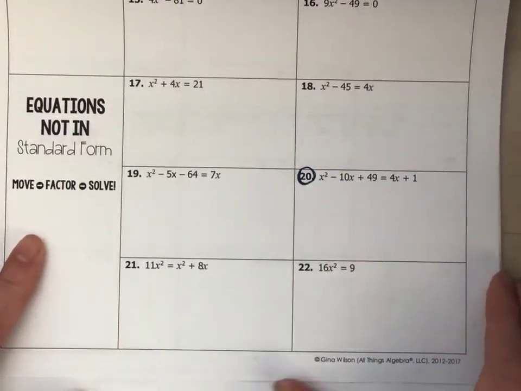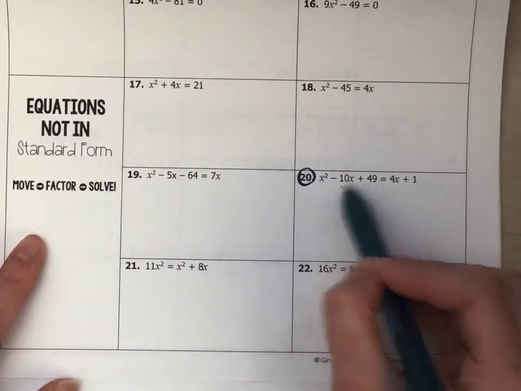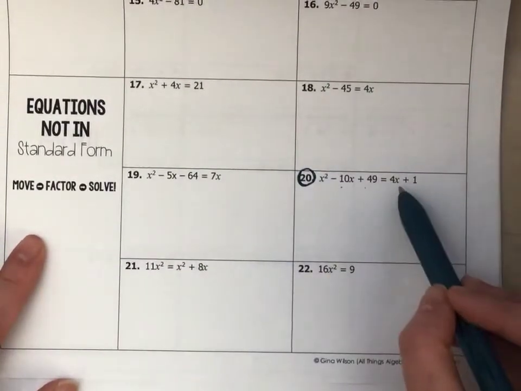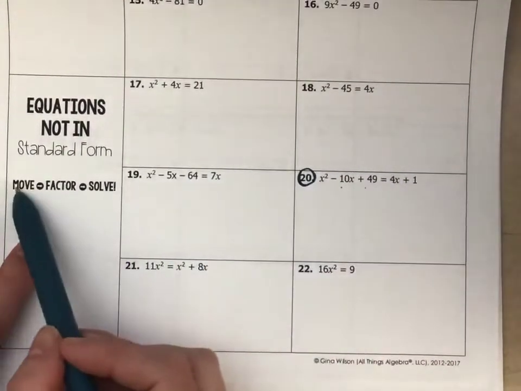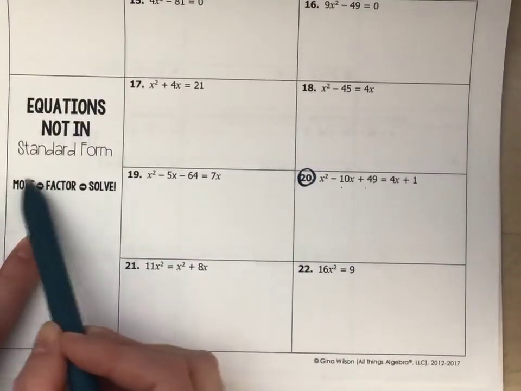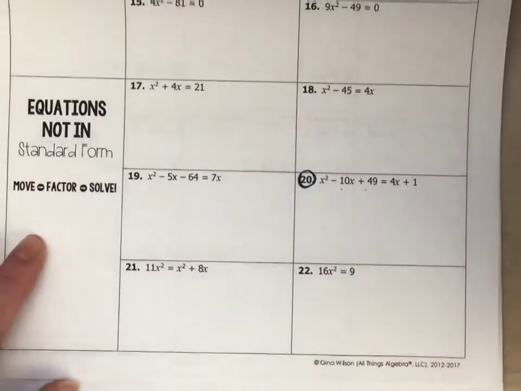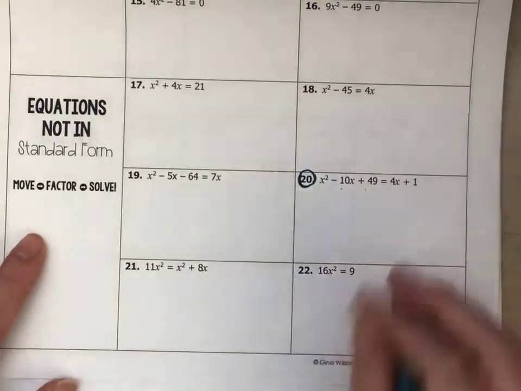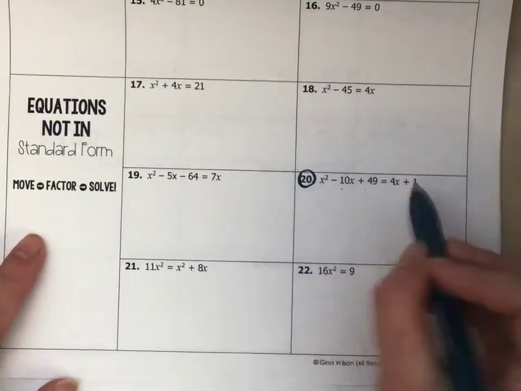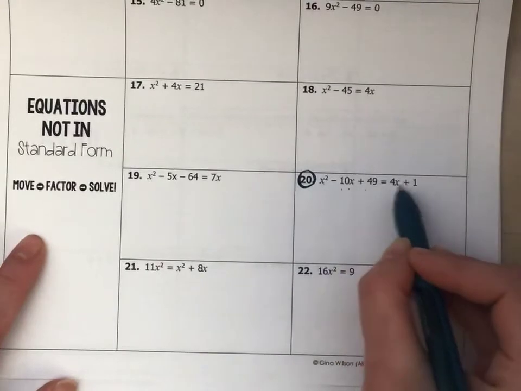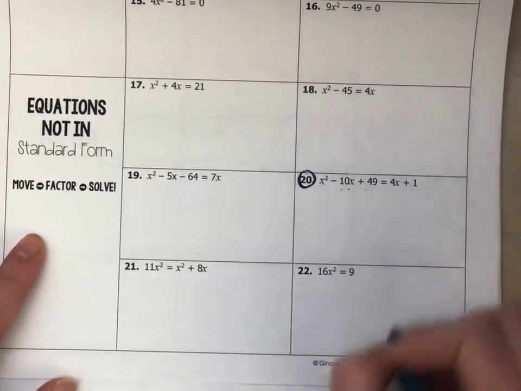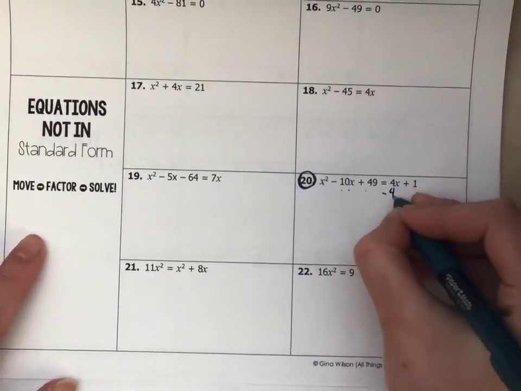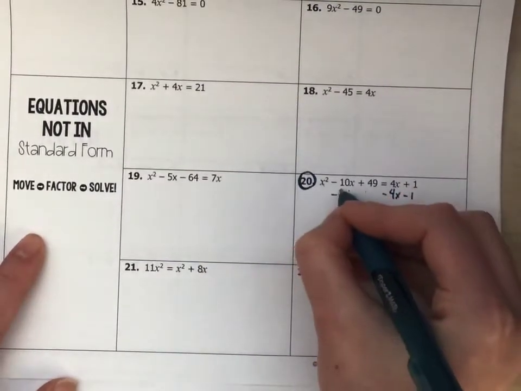Now, this one looks a little bit different already. I've got x squared minus 10x plus 49 equals 4x plus 1. Well, I don't want to have everything all crazy over here. So one of your clues here says to move. This means to put everything on one side together. So I want to have x squared, my x's, and my numbers all over here. In order to do that, I need to get rid of 4x and positive 1 over here. Since they're positive, I need to subtract them to get to the other side.